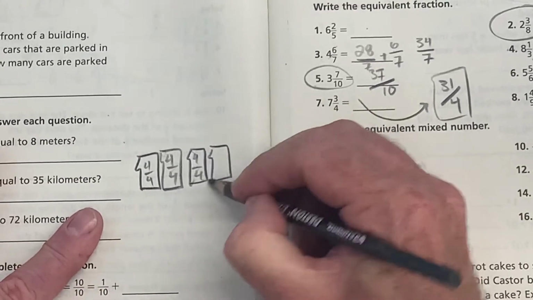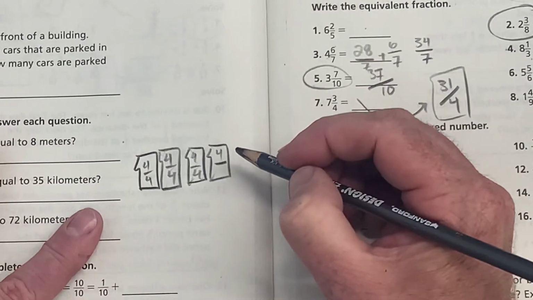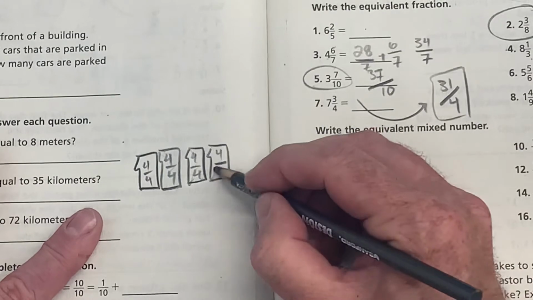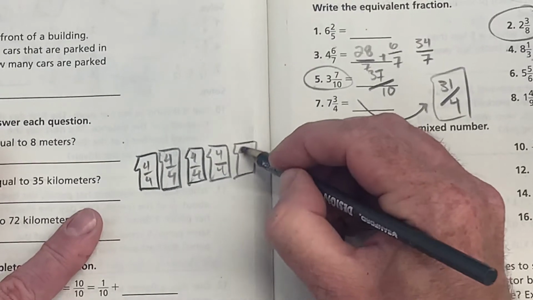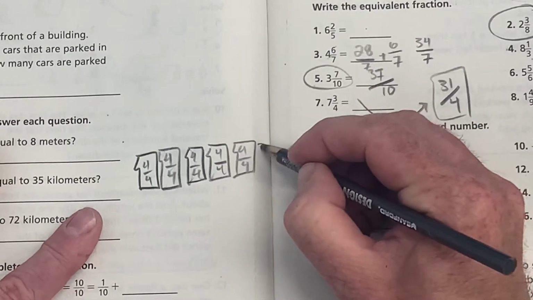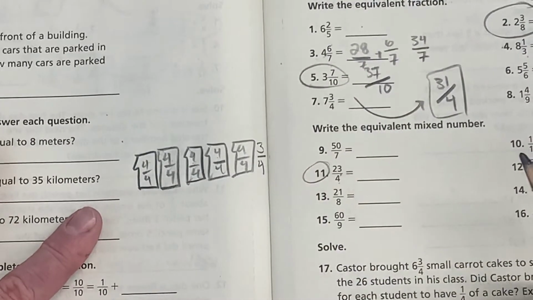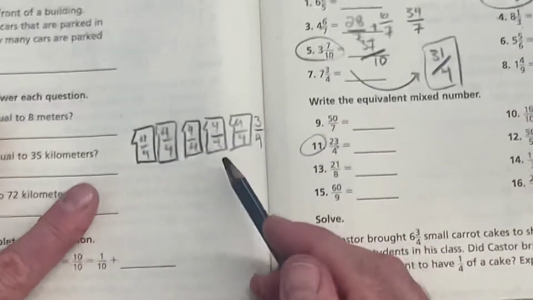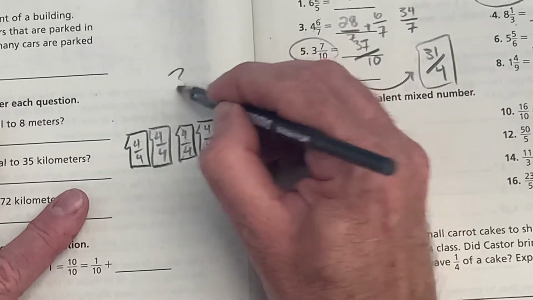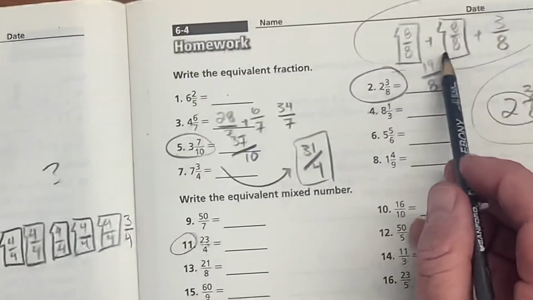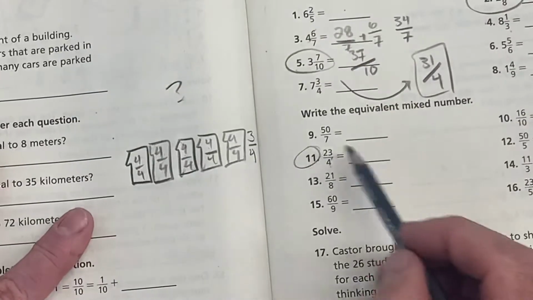11 minus 4 is 7. And then another 4 is 3. So it's 5 and 3 fourths: 1, 2, 3, 4, 5. I think. So let's look at the other way to do this. This is not as clear, right? Supergiant ones. See this? That's not as clear as this method.